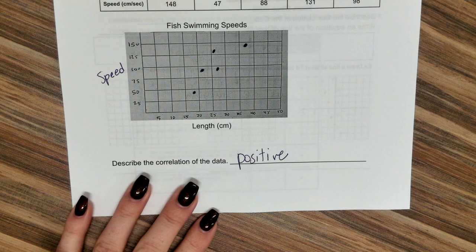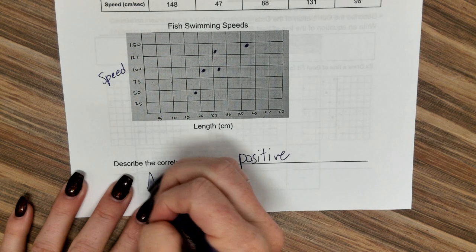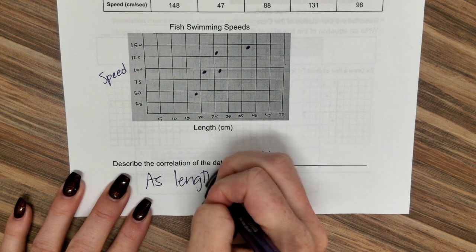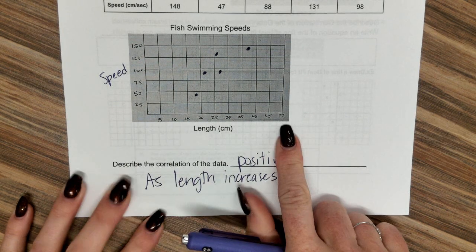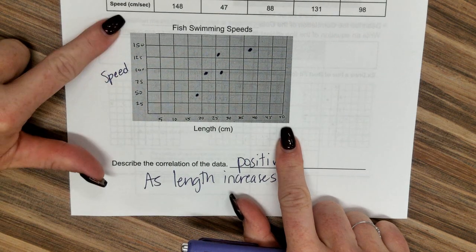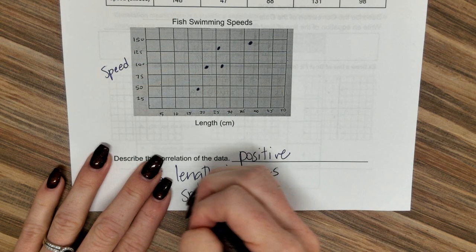And another way to describe this is as length increases, so everybody look, as length increases, speed does what? Speed tends to increase.